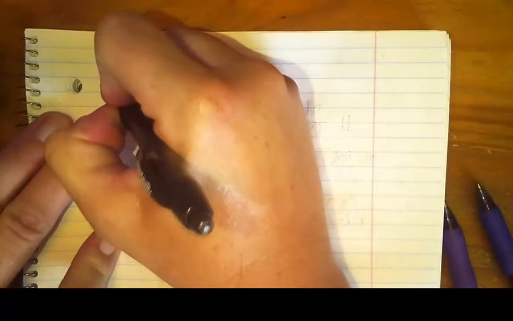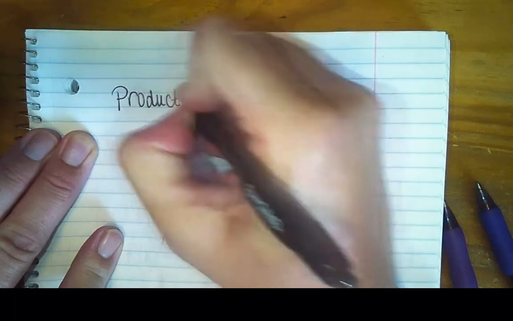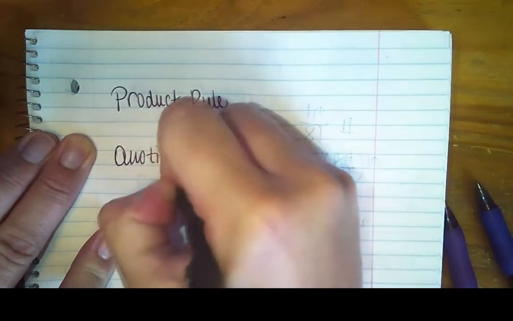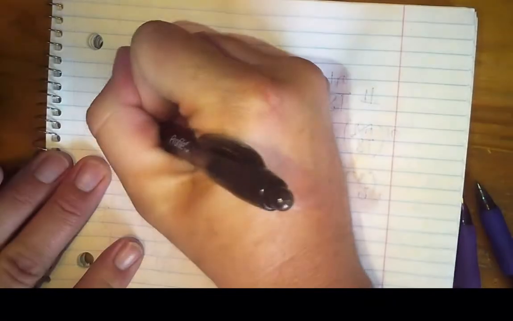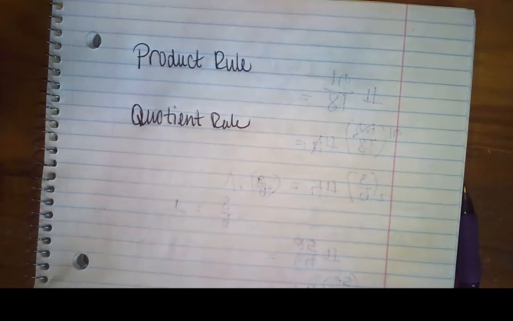So in this section, we're going to make differentiation a little bit harder. And we're going to introduce the product rule. And we're going to introduce the quotient rule. So product is the answer to a multiplication problem, and quotient is the answer to a division problem.